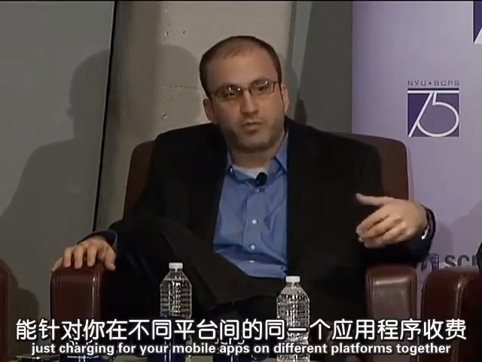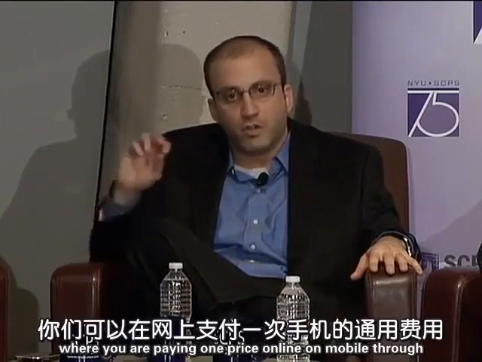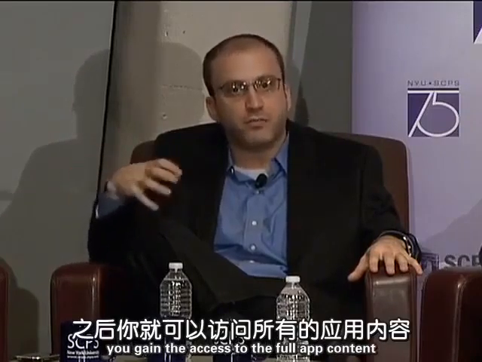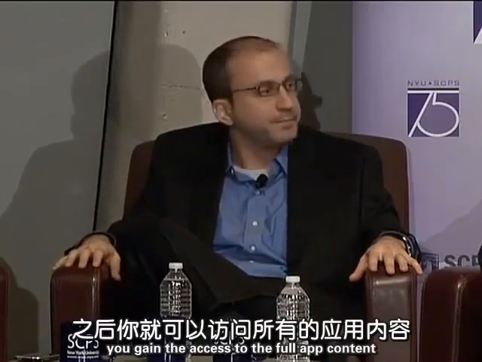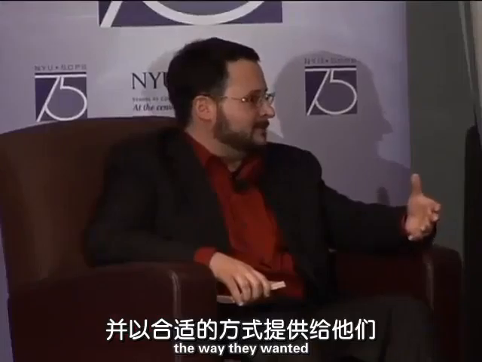There is the possibility of just charging for your mobile apps on different platforms, or together as some sort of cross-platform mobile subscription. And then there's more of the FT model, where you're paying one price online and mobile, and by putting your FT credentials within the app, you gain access to the full breadth of the app's content. I think the key to that, as you both touched on, is offering a consumer what they want, the way they want it, when they want it, which is the value-added proposition. Sure, we need to be there on all platforms.